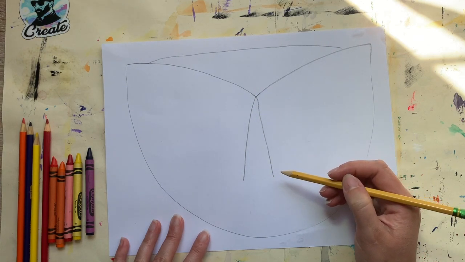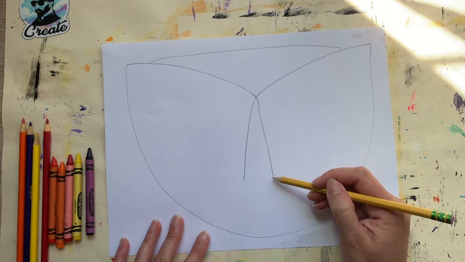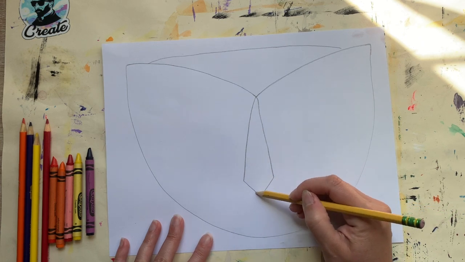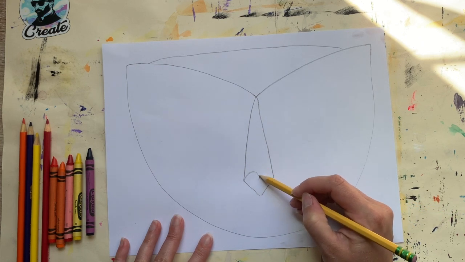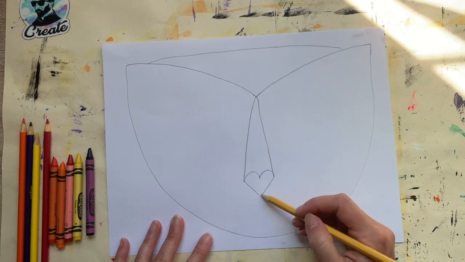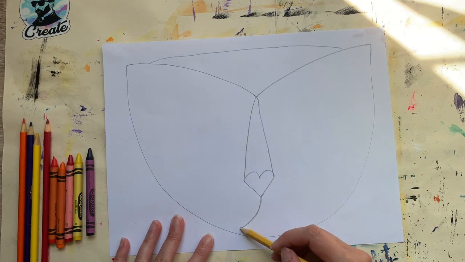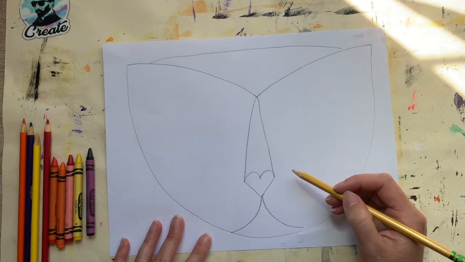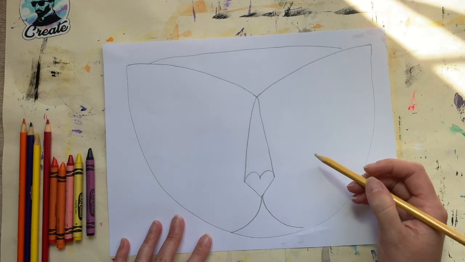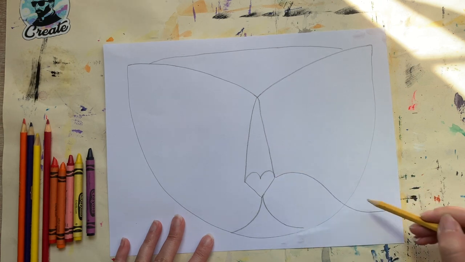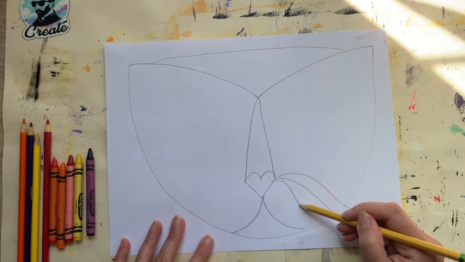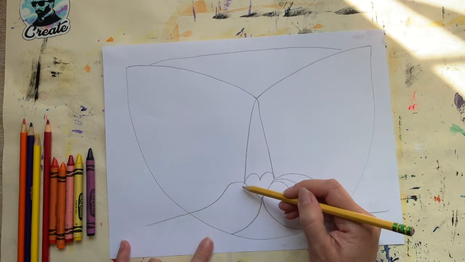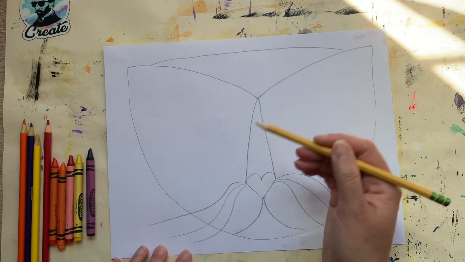And then we're going to add a heart for the end of his nose. I can do this by adding a V and then two bumps to make my heart. From here, let's add some curved lines going outwards like a tree, which makes his lips and his mouth. And then finally, let's give him some whiskers off of that nose and some eyes.